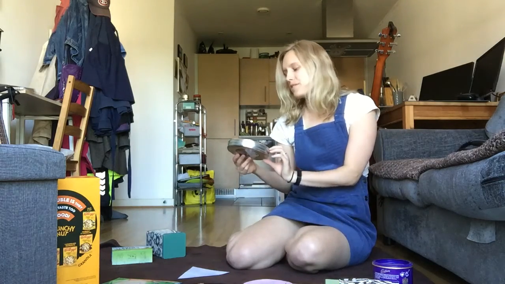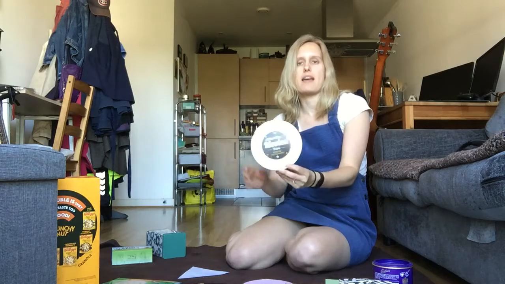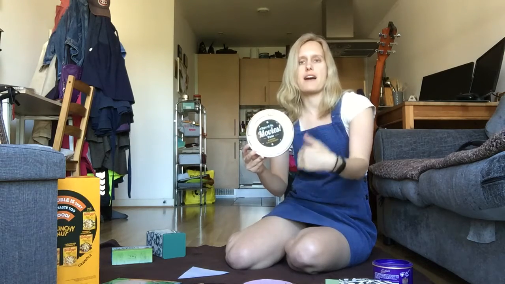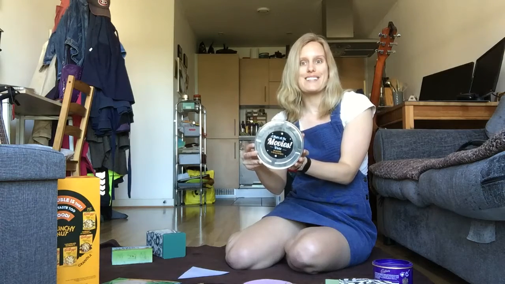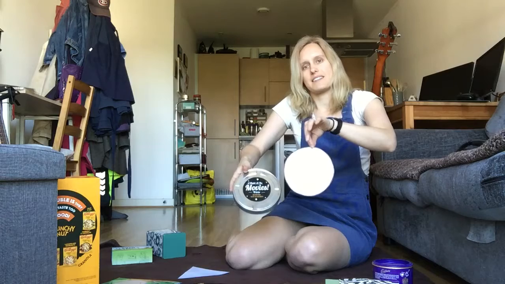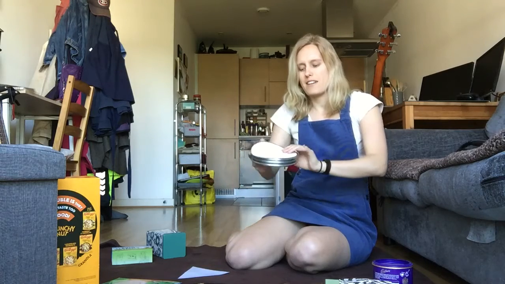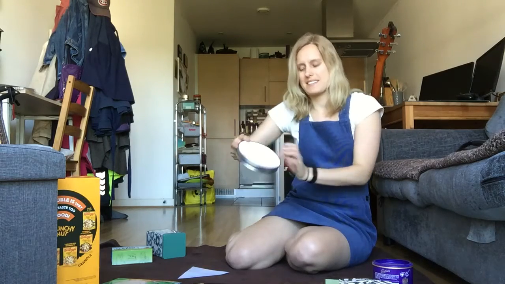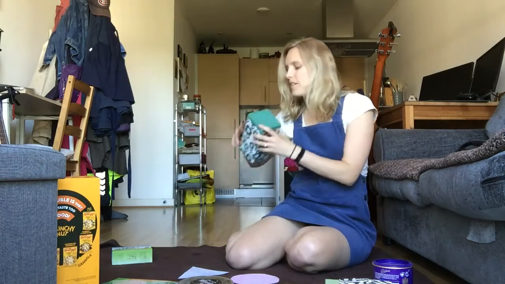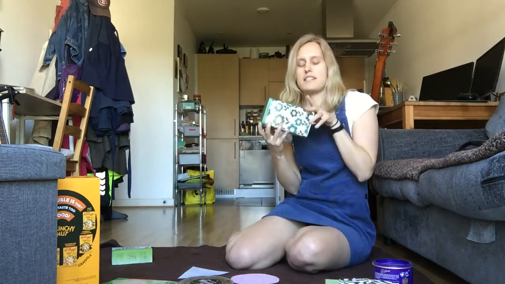What about this? This is a movie trivia game I have. What shape is that? It is round. It's a circle. Well done, everyone. A circle. Oh, look, they're almost the same size. Oh, and then I've got my tea tin.